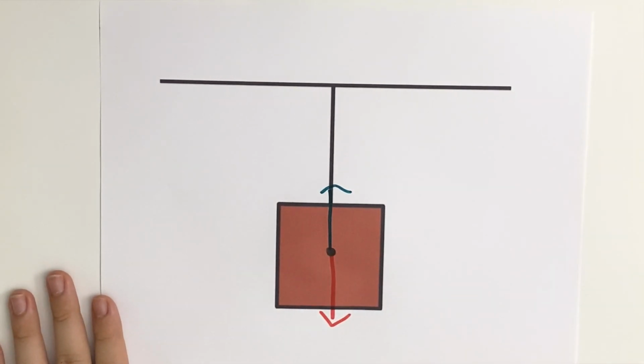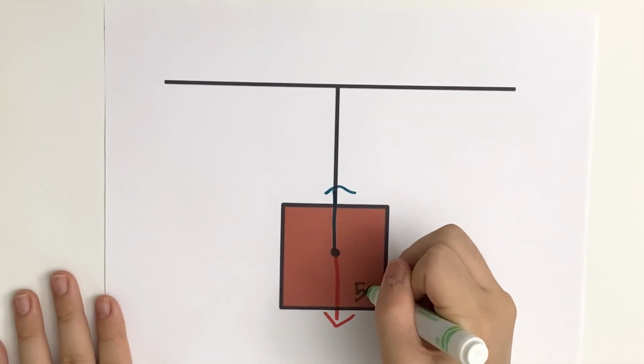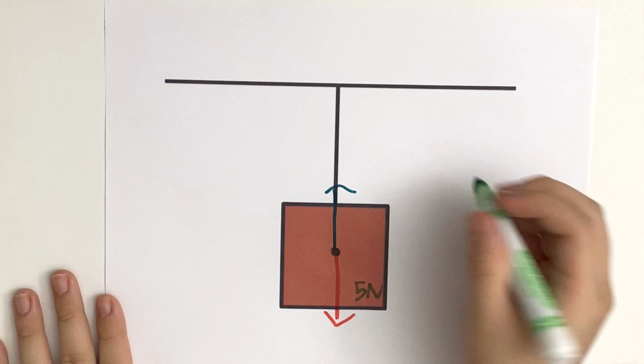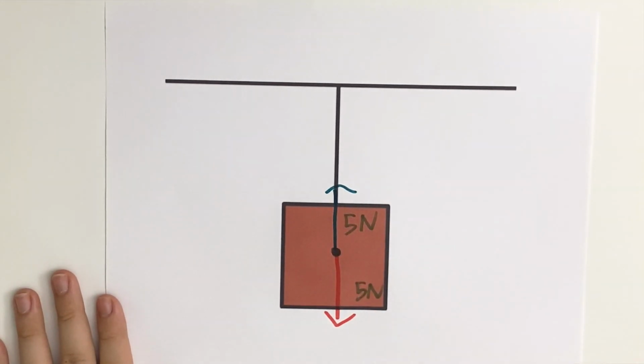Since we assume that the rope is completely unbreakable, the interesting thing about tension force is that its value can depend on the weight of the object. So if this weight here was 5 newtons, this tension force would also be 5 newtons. If this weight was 10 newtons, the tension force would also be 10 newtons. So, tension force can vary in value.